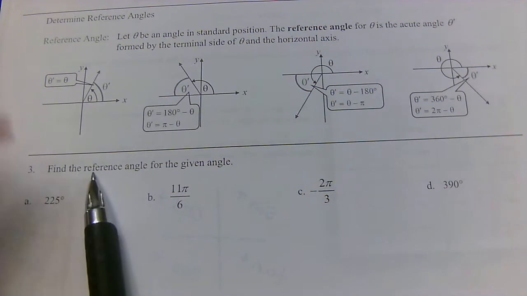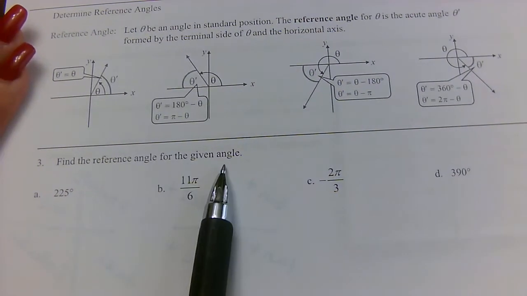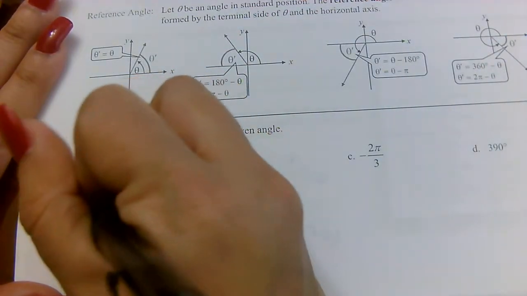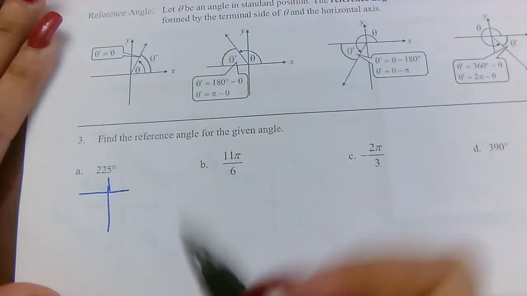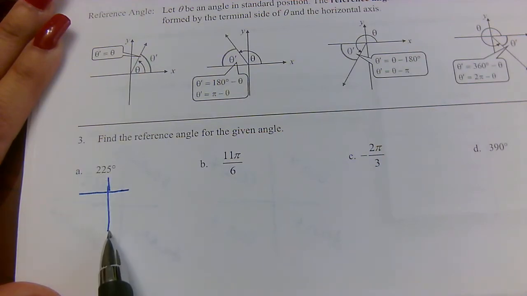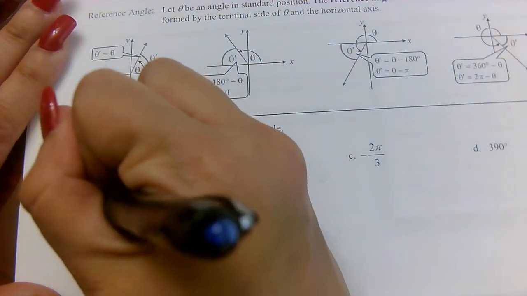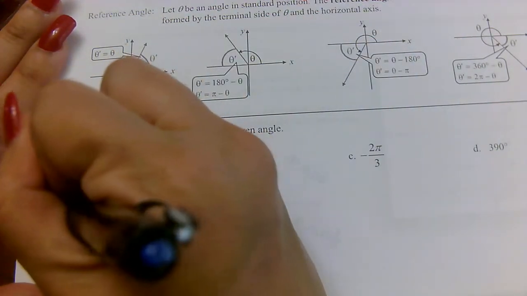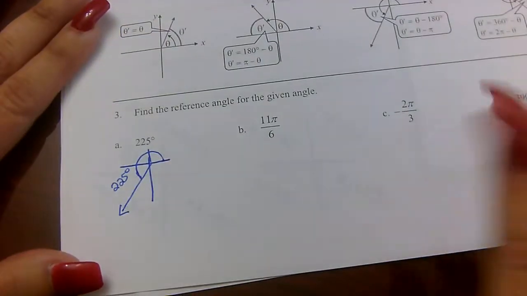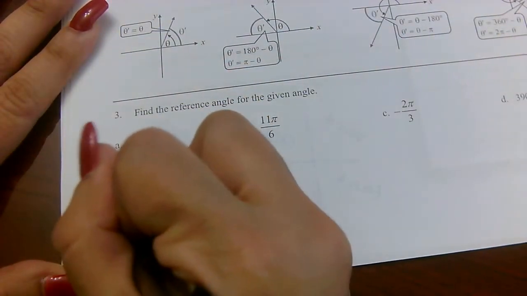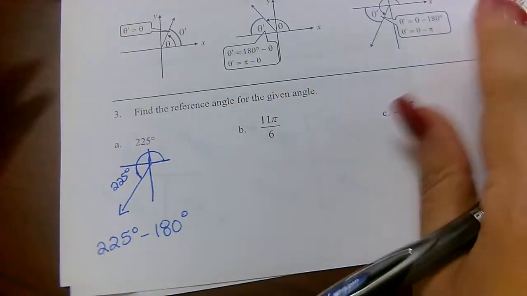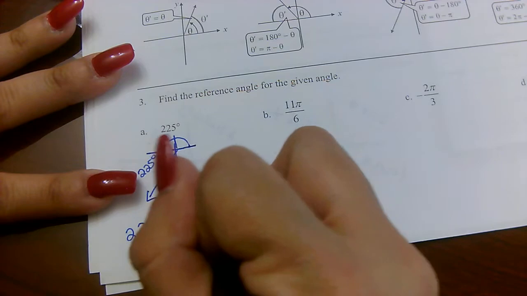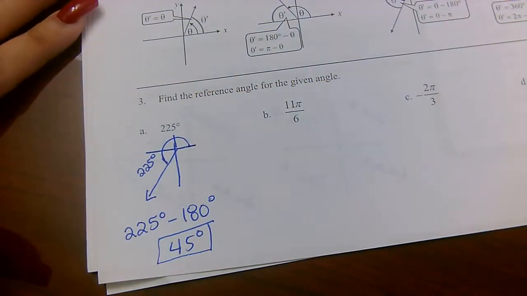All right, so find the reference angle for the given angle. Okay, well, let's go ahead and draw this angle. This is going to be an angle in quadrant 3. It's greater than 180 but less than 270. So I'm going to go ahead and draw an angle in quadrant 3. This is going to be 225. So I'm going to say 225 minus 180 degrees. Use your calculator and you find out that the reference angle is 45 degrees.